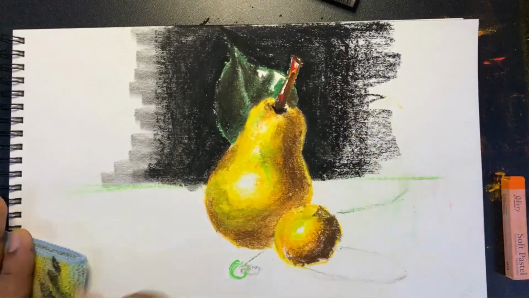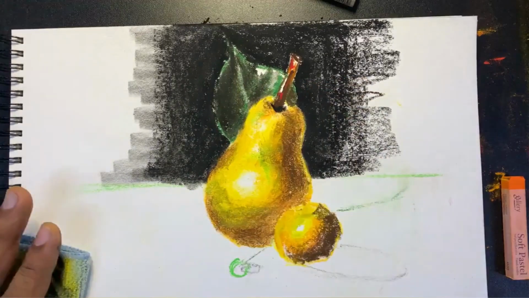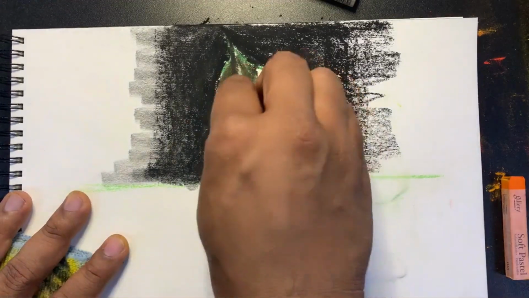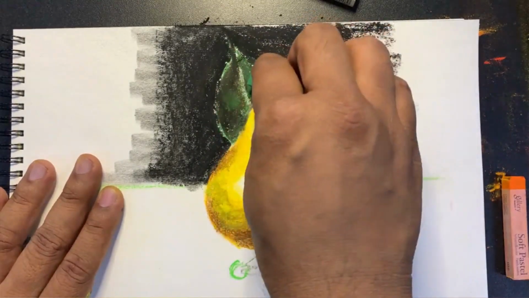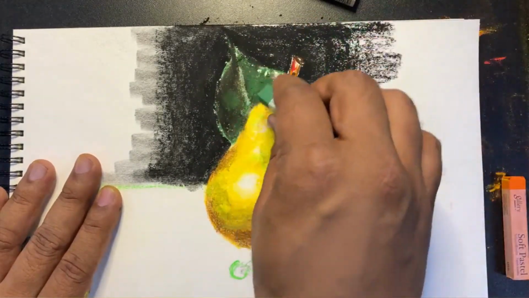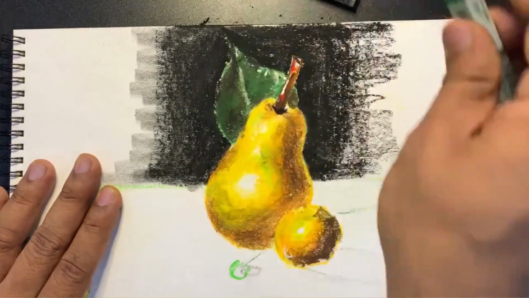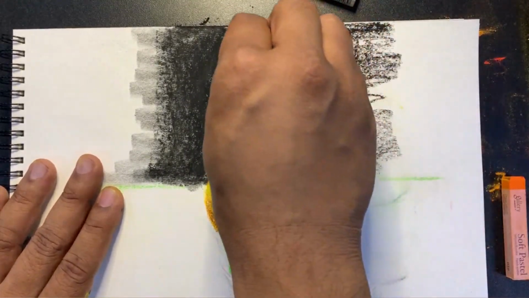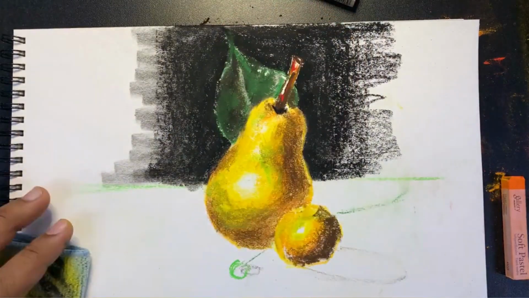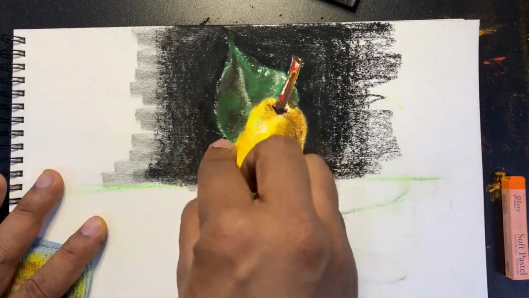Now you see that whenever you want to create some good effect of your painting, you should always understand the color theory. We have some workshops which will teach you more about the color theory. Something like this.